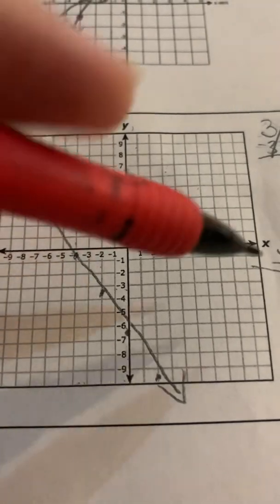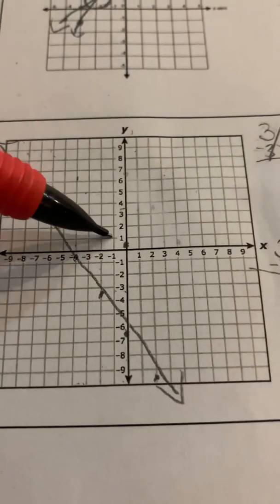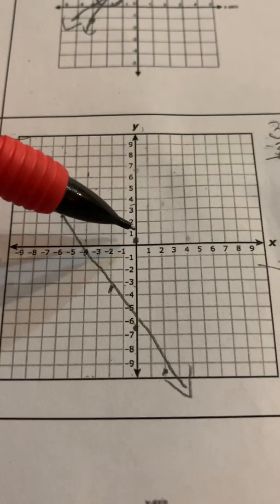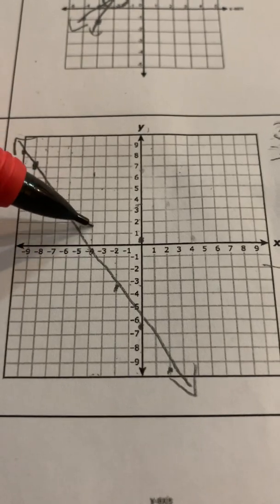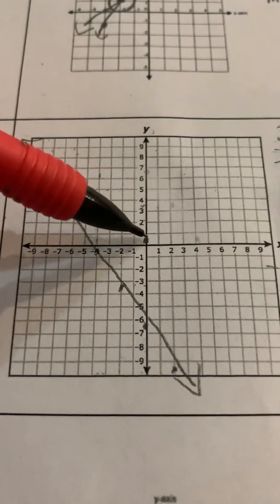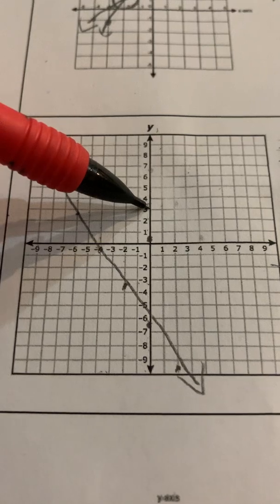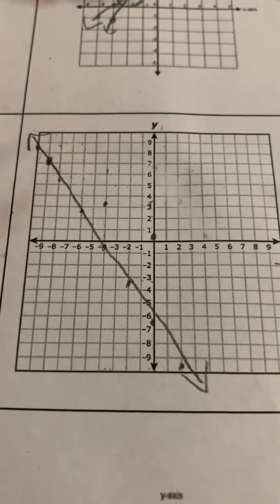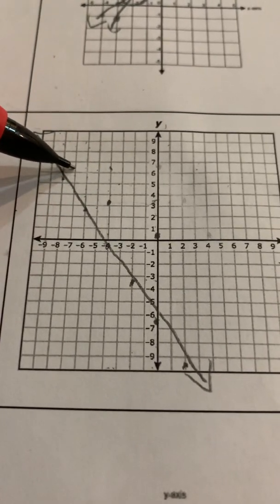And I have a negative slope, but I'm actually going to count up this way since I see that this is where I want the line to intersect. So I'm going to go up 3, that's 1, 2, 3, and to the left 4. So that's my negative 4. And up 3, and to the left 4, just above 1.